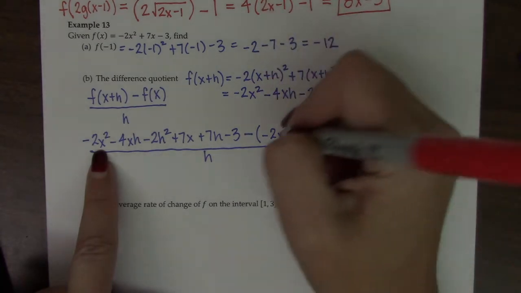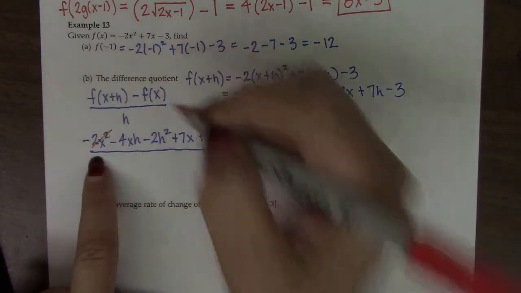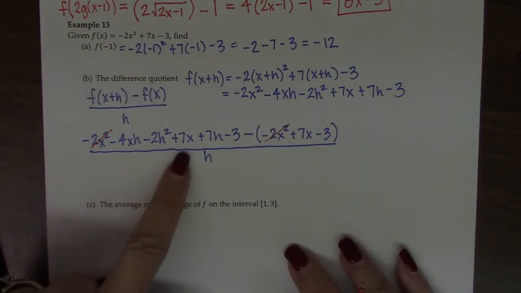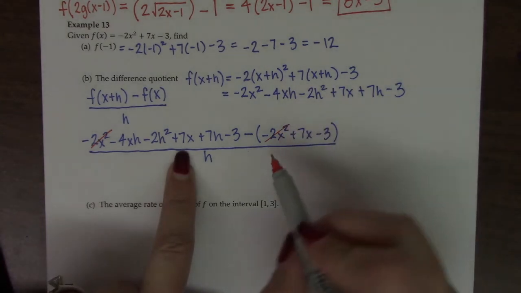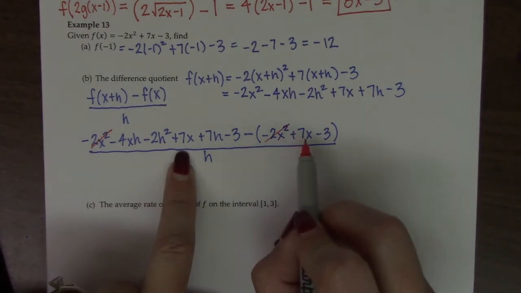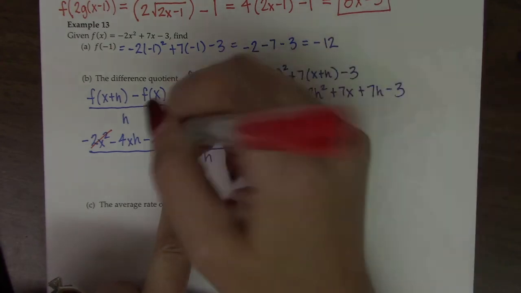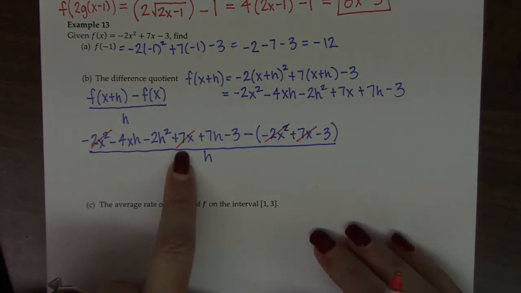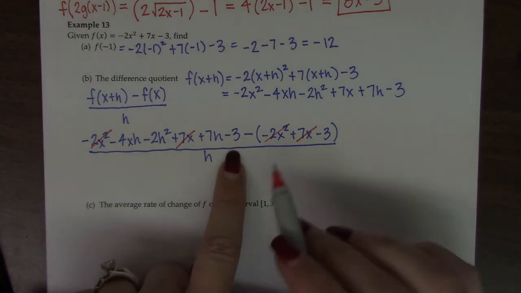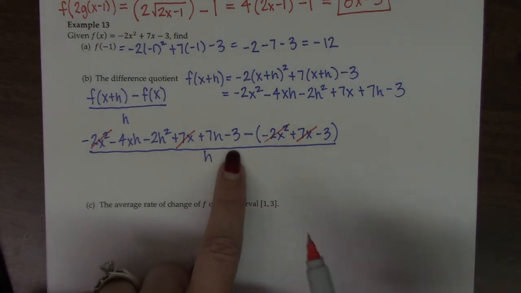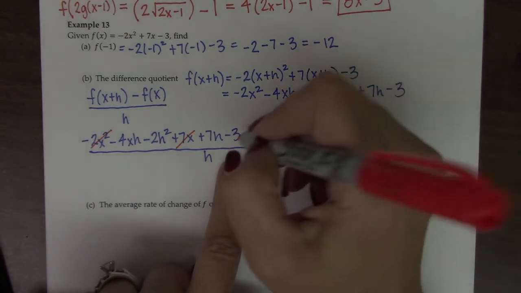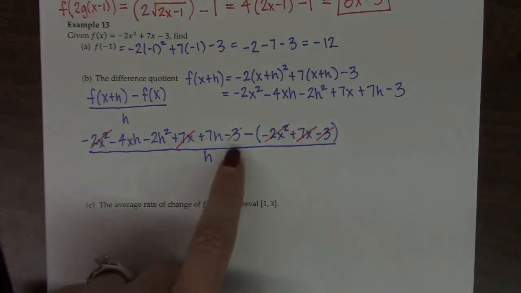So these two terms are going to cancel. Then I have a positive 7x and a negative 7x. So these two terms cancel. They're adding to 0, right? Then I have a negative 3, and then I have a minus a negative 3. So that ends up becoming a plus 3. So these two terms add to 0.